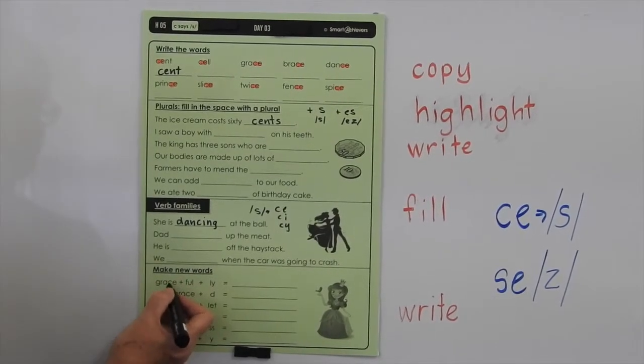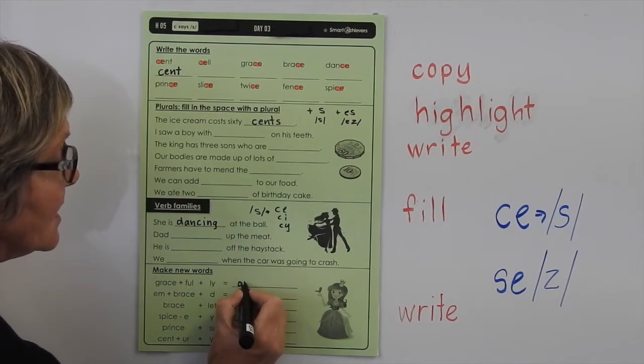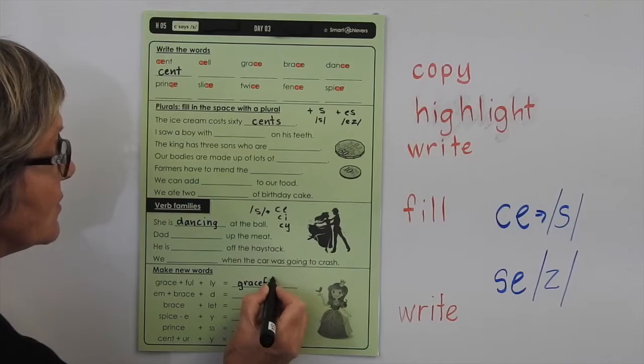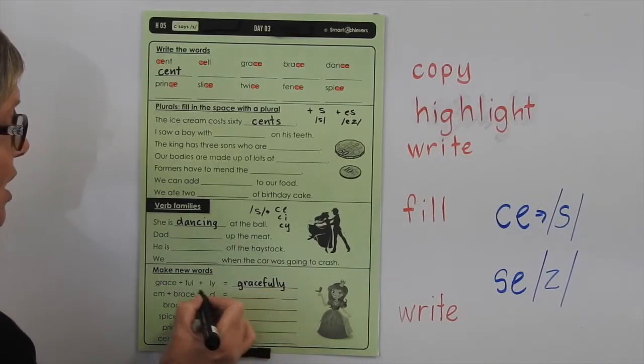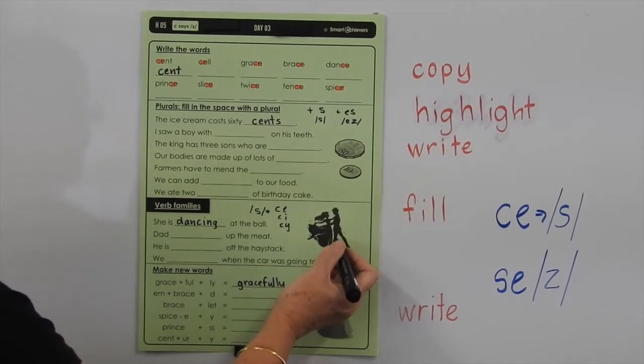Make new words: gracefully. You have to write the word and take out the little addition signs, and don't leave a big space between the letters. Join them up to make one word. Gracefully. She danced gracefully across the ballroom.